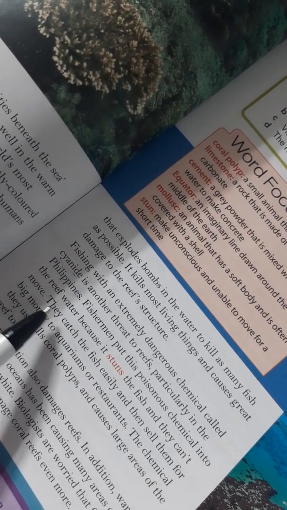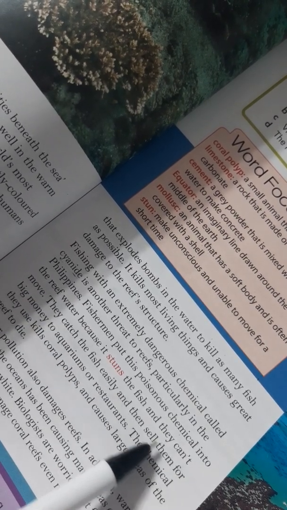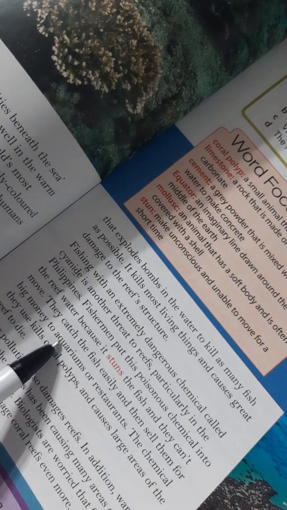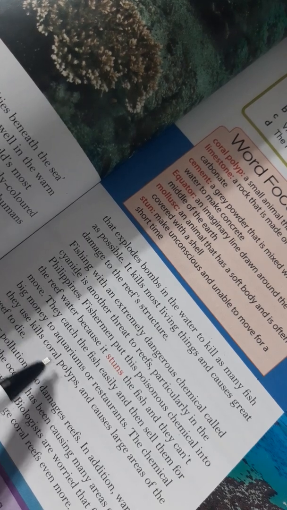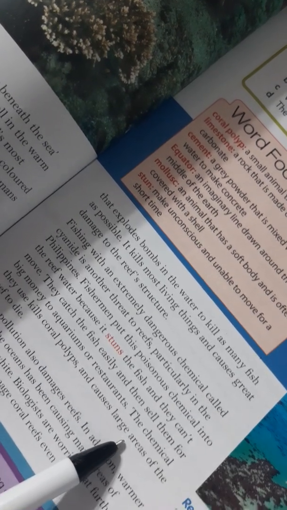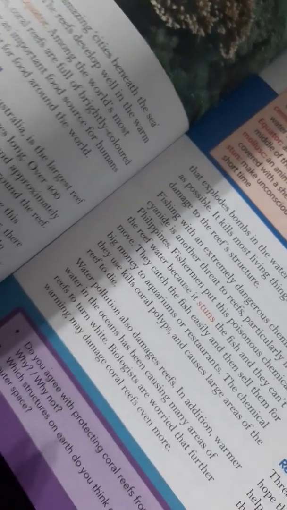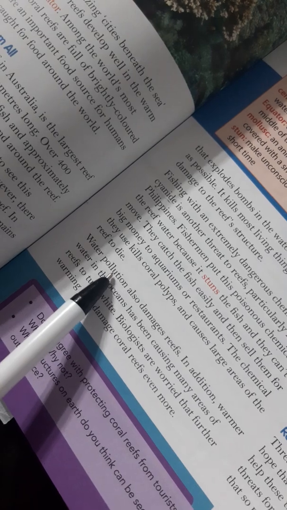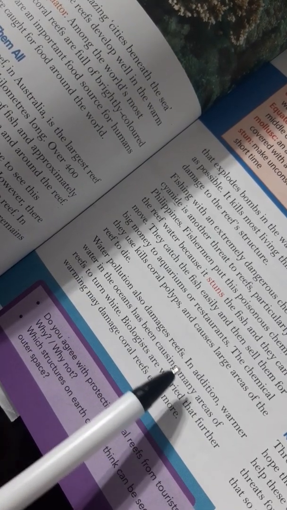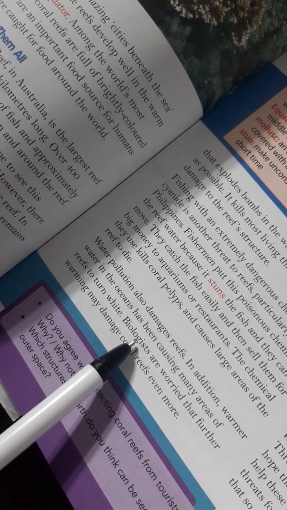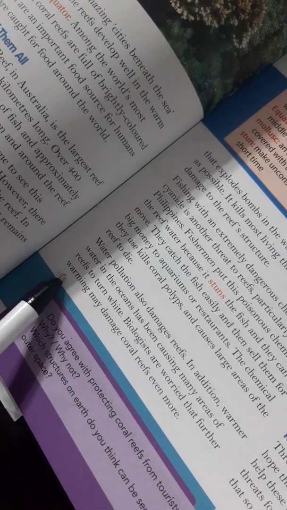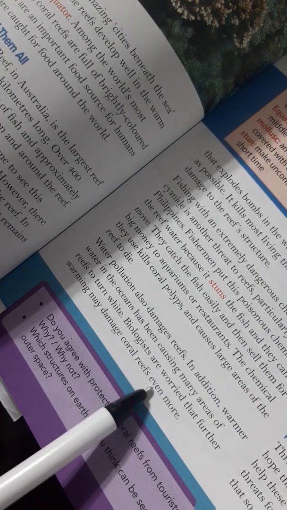They catch the fish easily and then sell them for big money to aquariums or restaurants. The chemical they use kills coral polyps and causes large areas of the reef to die. Water pollution also damages reefs. In addition, warmer water in the oceans has been causing many areas of reefs to turn white. Biologists are worried that further warming may damage coral reefs even more.